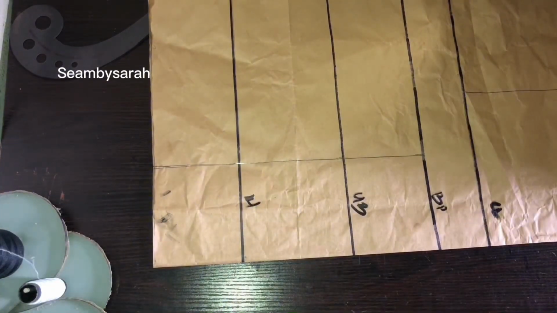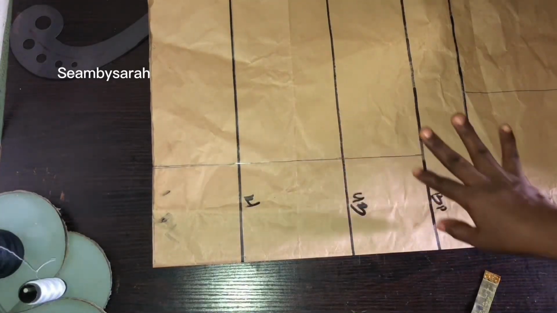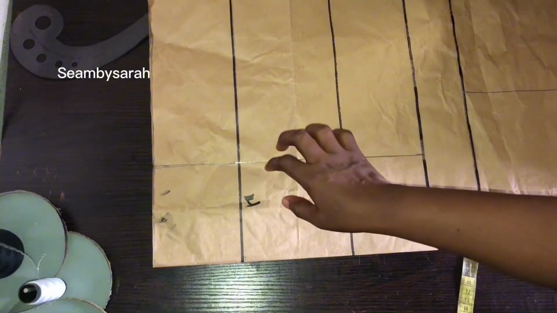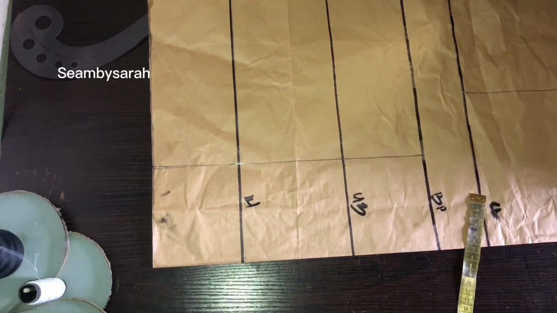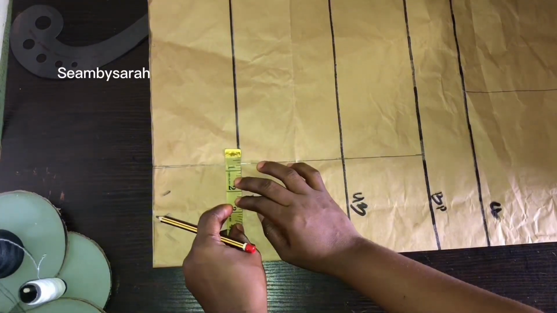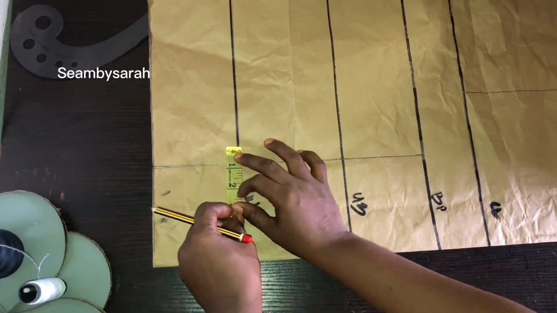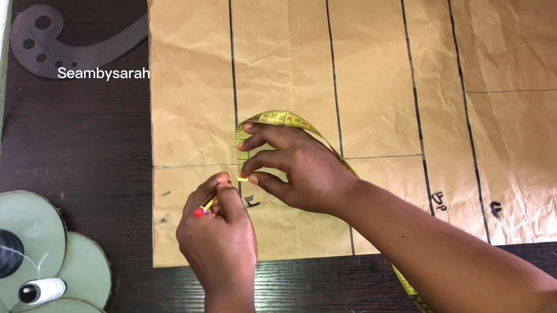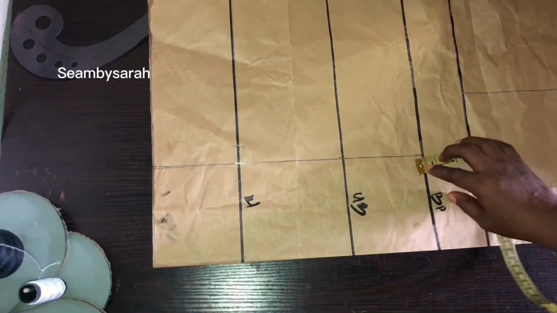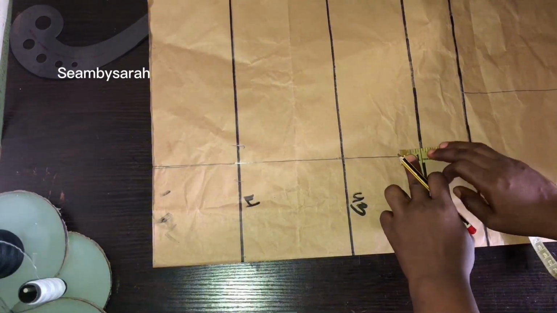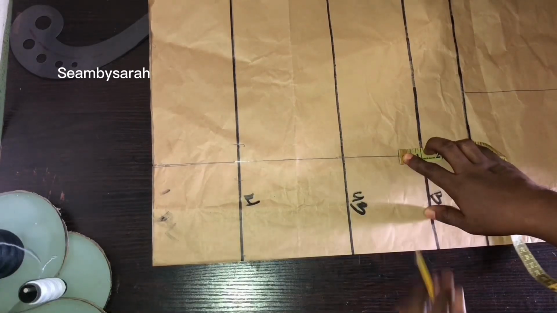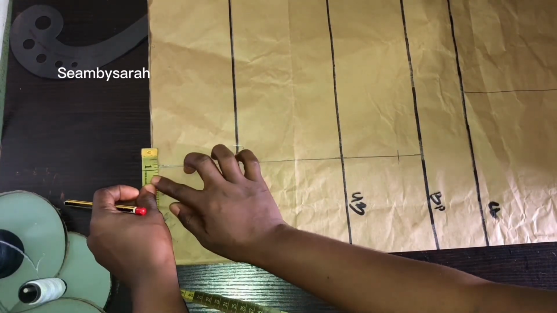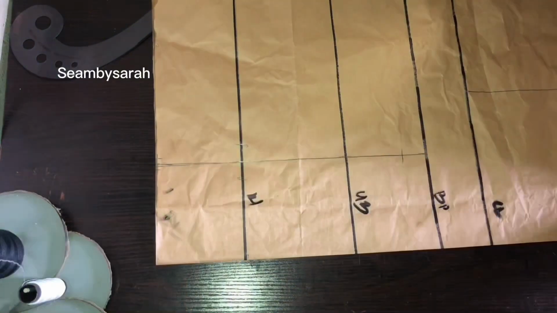So on the waistline, I will open my dart by 0.75. When you are drafting for a plus size, you use 0.75 for your dart intake, so it will snatch the waist very well. Here, I'll put down 0.75. I'll come to the center front also and put down 0.75. Then I'll come down from my bust point by 1 inch. That is not getting to the bust point. So now on the hem of the blouse, I will open my dart by 0.25. I'll connect my dart together.